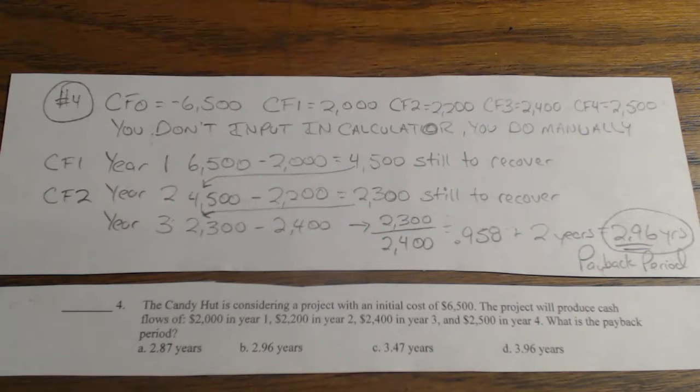Business 342, practice final, set number 1, problem number 4.